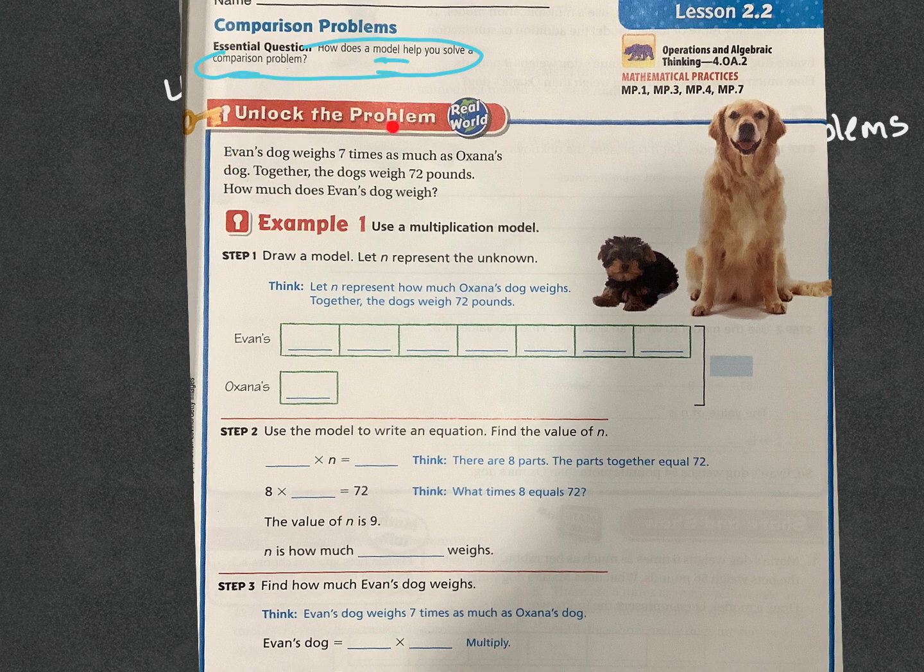Here we have a word problem. And step 1, Mrs. Sanchez's handy-dandy guide to solving word problems is to read it. So let's read it. Evan's dog weighs 7 times as much as Oksana's dog. Together, the dogs weigh 72 pounds. How much does Evan's dog weigh? All right, we're going to underline the question, and then we're going to circle the information they gave us.